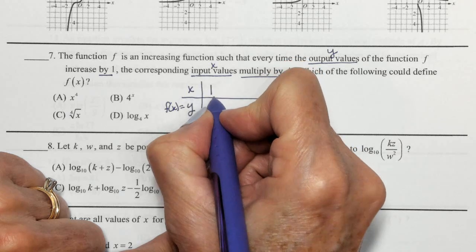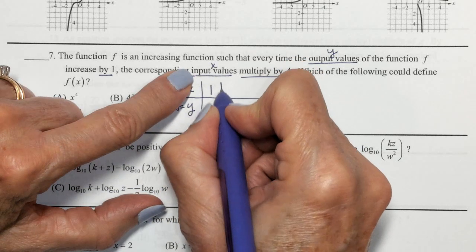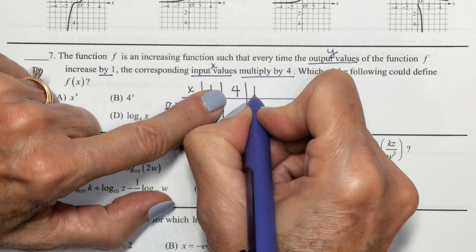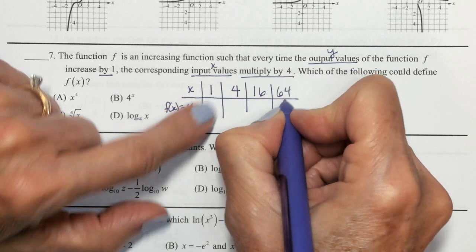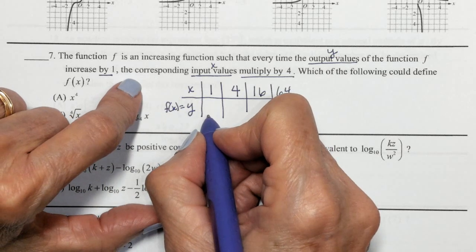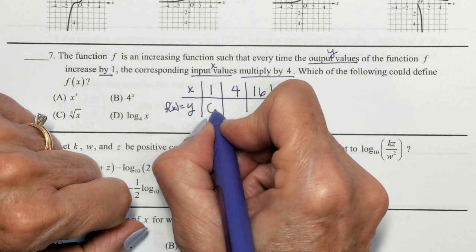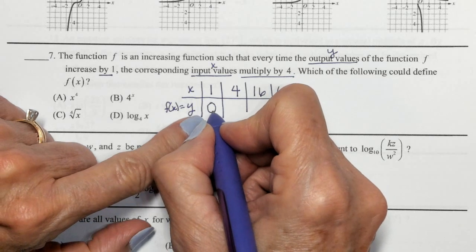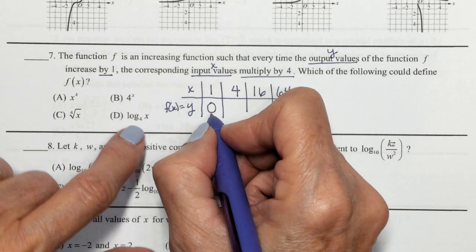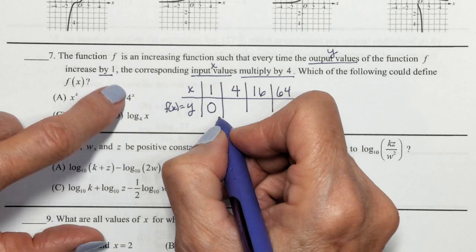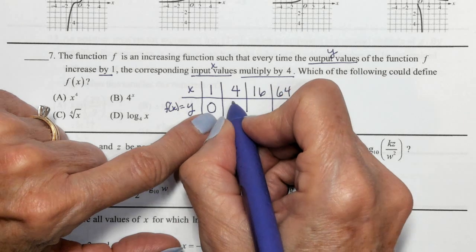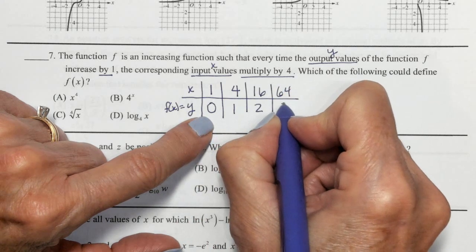Every time the output values of the function increase by 1, the input values multiply by 4. So if we start our input values at 1, it would go 1 and then multiply by 4 and then multiply by 4 and then multiply by 4, right? The output values are only going to increase by 1 each time. So if I think of that as being a 0, I'm pretty sure it's either going to be 4 to the x or log of x, yeah? If I start y at 0, then I would be increasing by 1 each time.